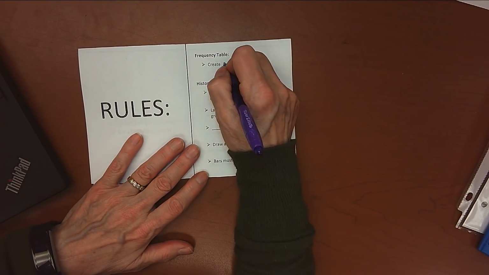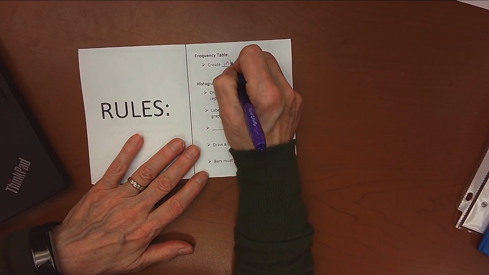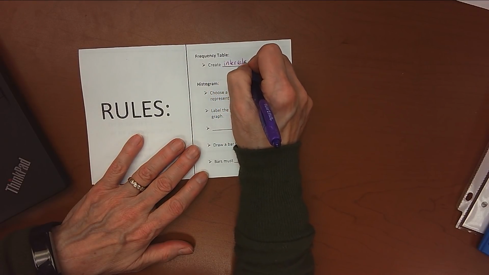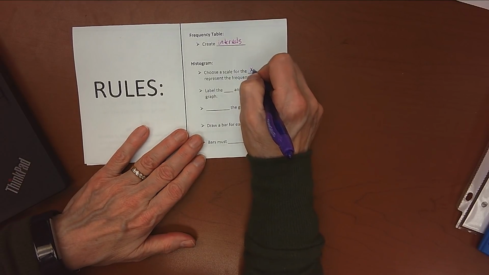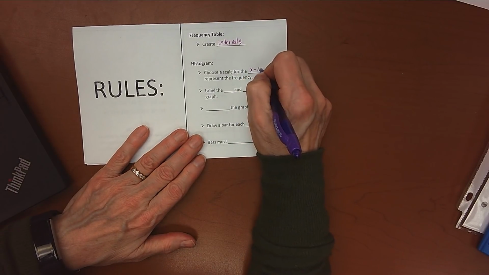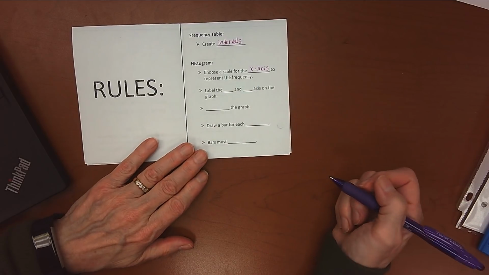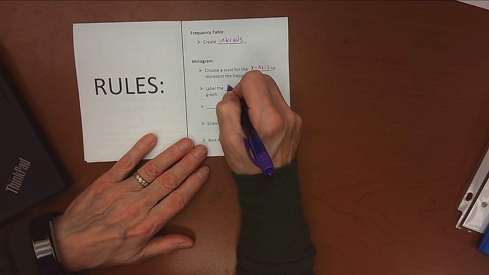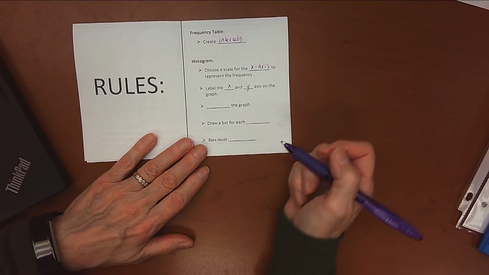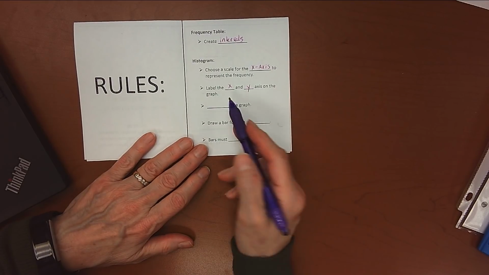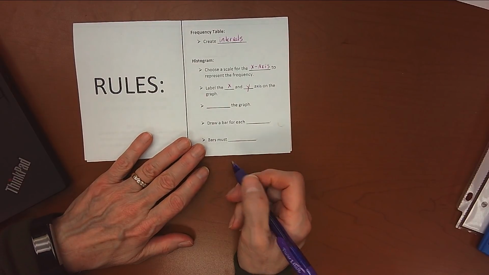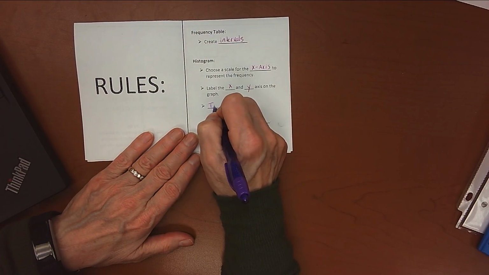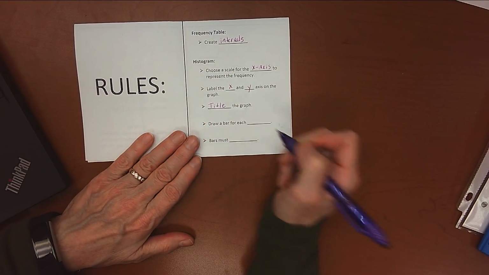So first of all, we're going to create intervals, and that's the bulk of this video. We'll talk about how to create intervals. Then we'll be choosing a scale for our x-axis so that we can represent the frequency. We're going to label our x and y axes. Now that means that we're going to put a title on them so we know what the x scale is telling us and we know what the y scale is telling us. Then we need a title for our graph so that we know what this graph is all about.